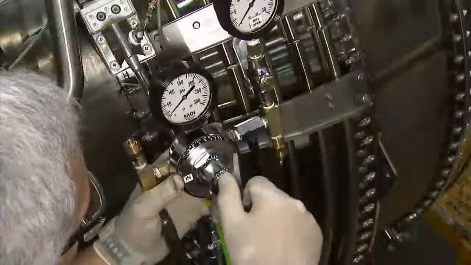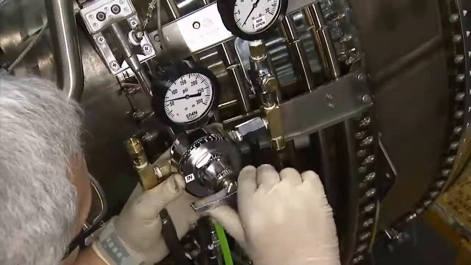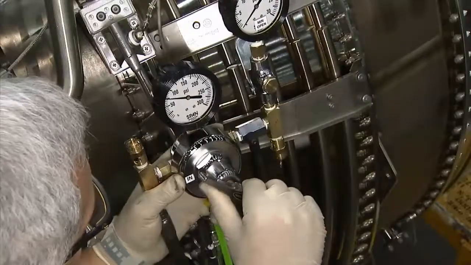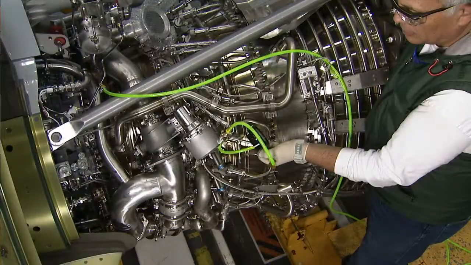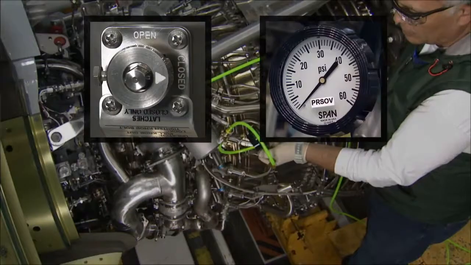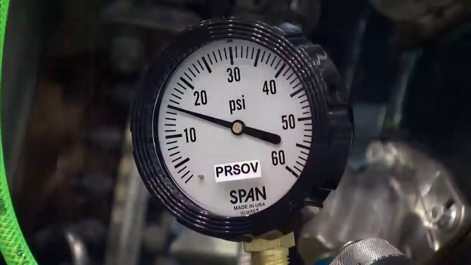Now open the regulator on the test supply assembly to provide the specified supply pressure to the bar. Check the control pressure from the bar to the PRSOV by looking at the gauge on the PRSOV test assembly, and observe the movement of the PRSOV as you apply pressure. If control pressure is low, there may be a leak or faulty part.